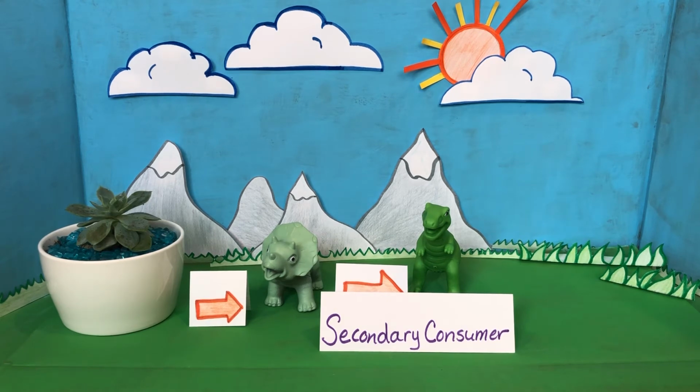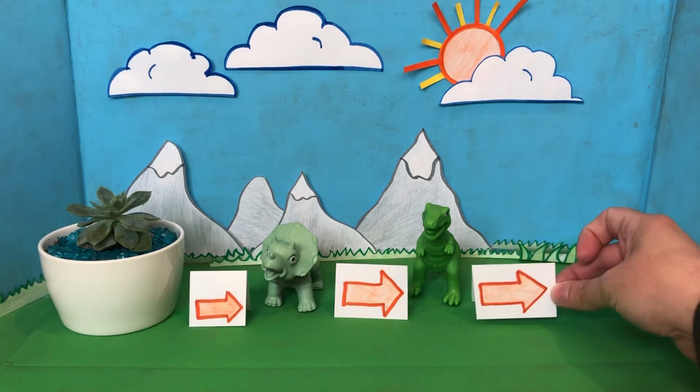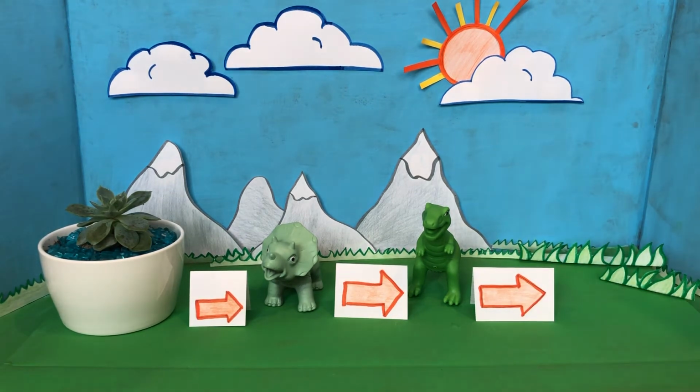Now, I don't have a dinosaur that eats T-Rexes here at the house. So we had to make do with an extra fictitious scenario in our food chain because I did want to show you the next level of what a food chain would be called. So we're going to put our arrow here again, showing the energy moving from one organism to another.